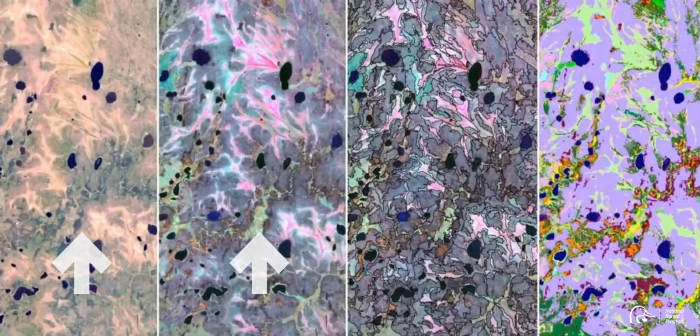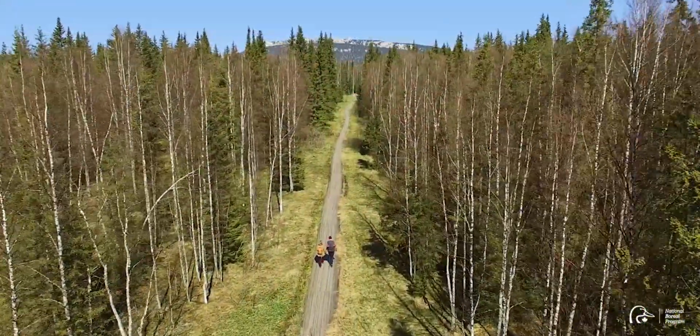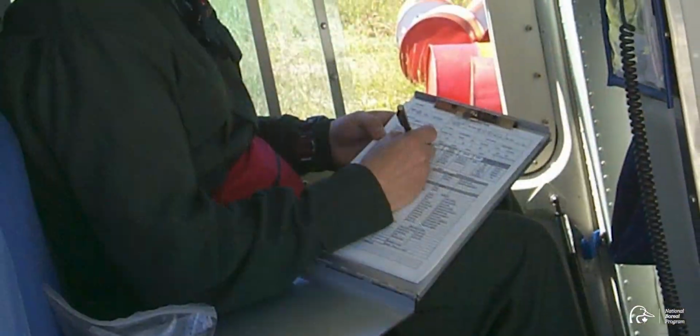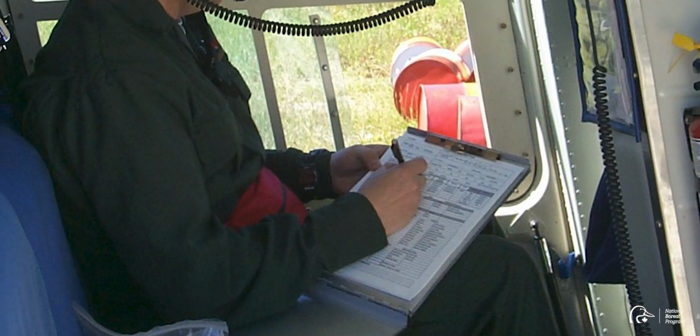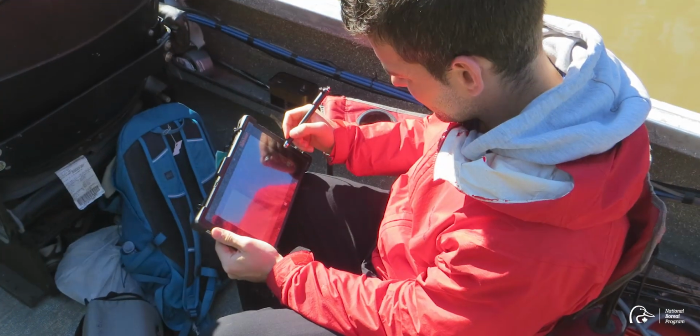Here, the left two images show true and false color satellite imagery. The third image shows objects created by grouping similar pixels, and the final image on the right gives an example of the completed wetland map. Gathering field data allows analysts to develop a greater understanding of the landscape beyond the satellite imagery. The field data is also used to train the computer model and validate the wetland information mapped to reflect what's actually on the ground.